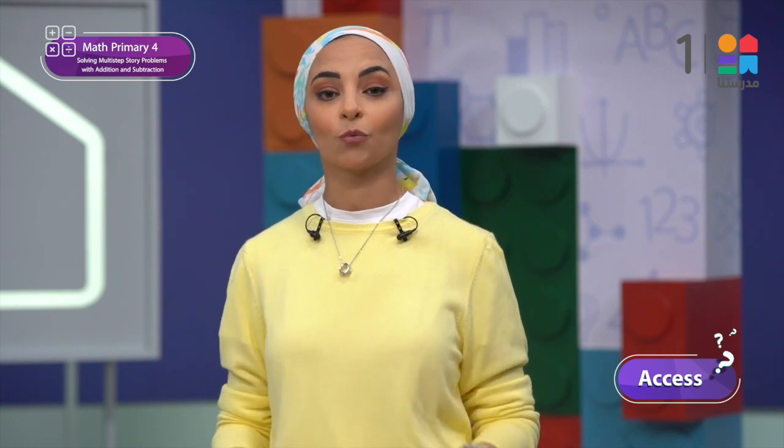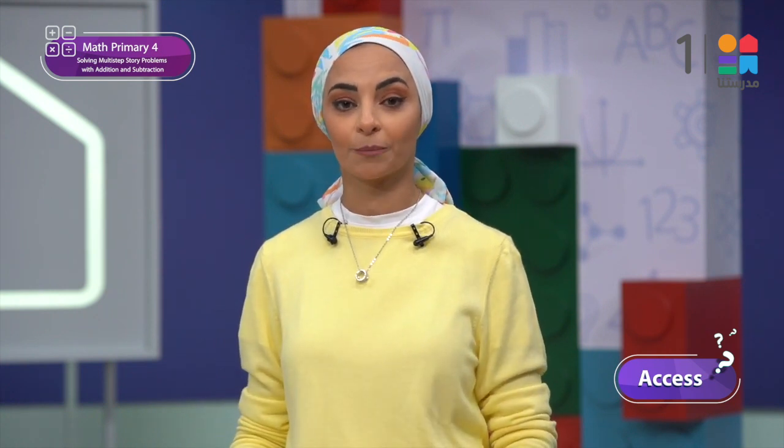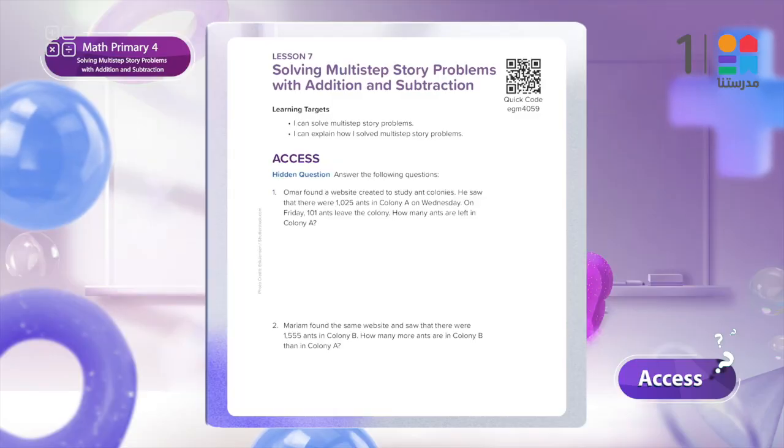To be able to understand how to solve multi-step story problems, you need to understand first the question in these problems and what you should think about to solve them. So please open your books and go to Access page 93. Let's see.